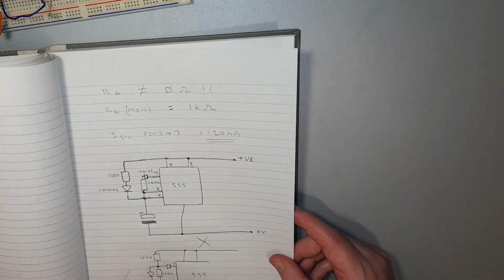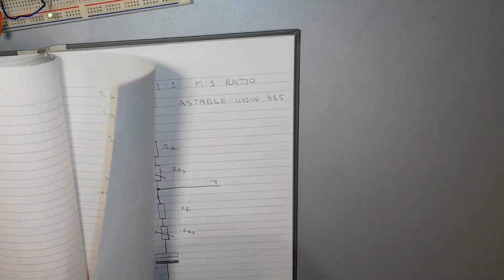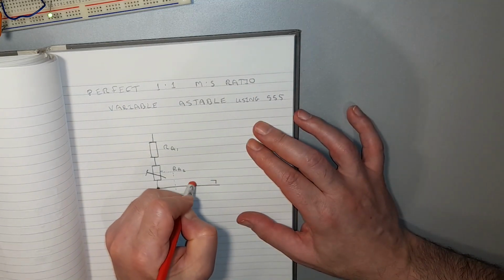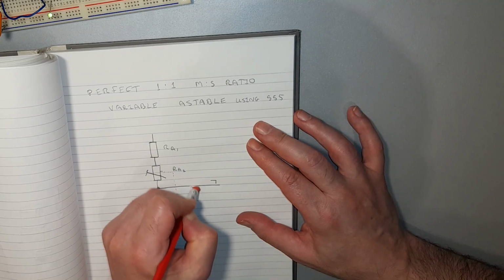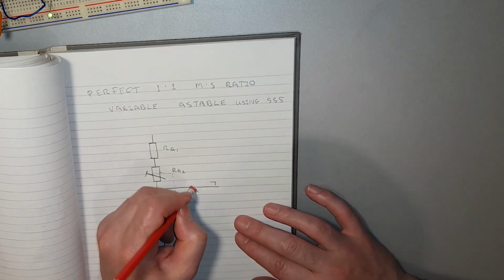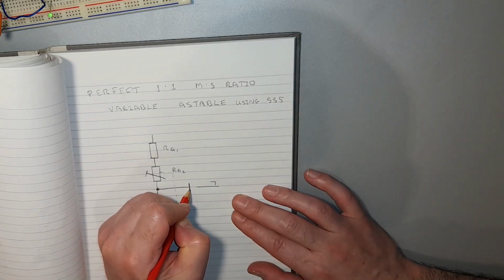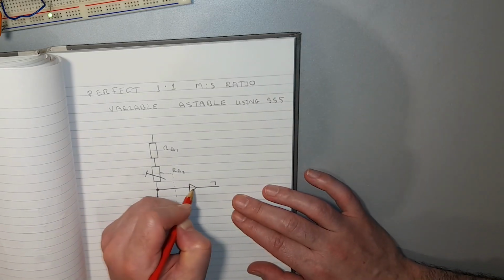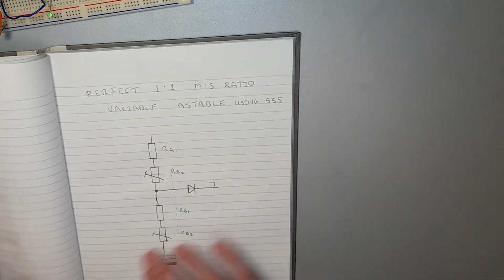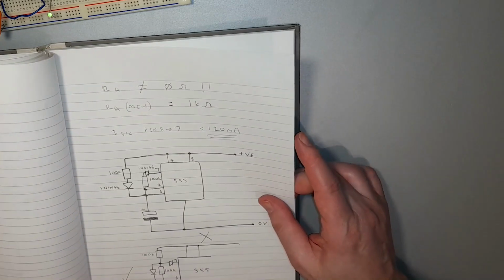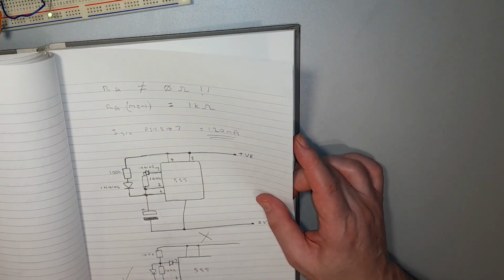And then the next diode, whoops, I forgot to actually draw the diode in, didn't I? Let's just put that in there. So that's your first diode. And the second diode goes like that.